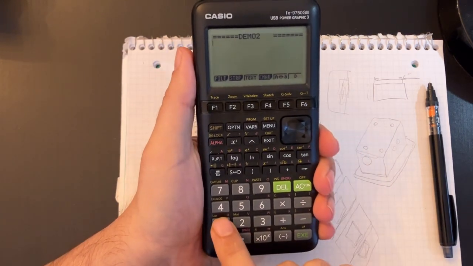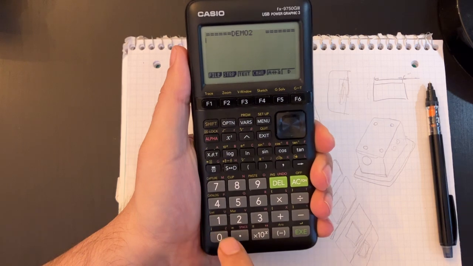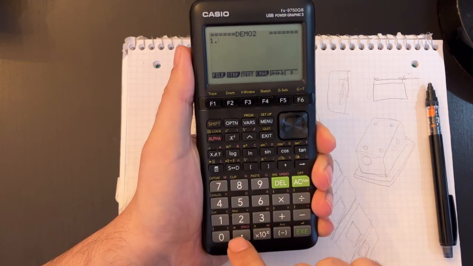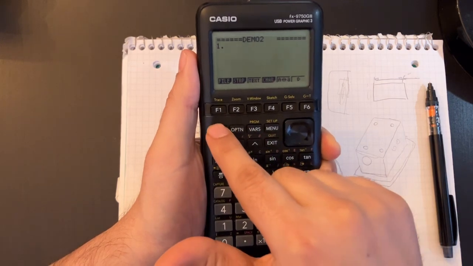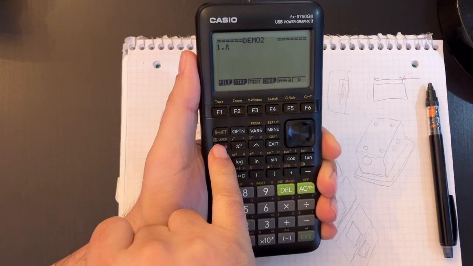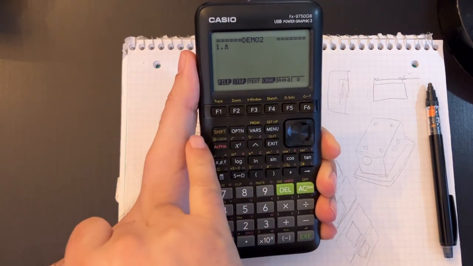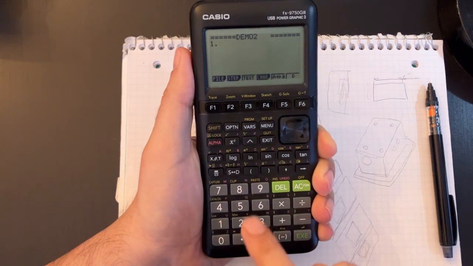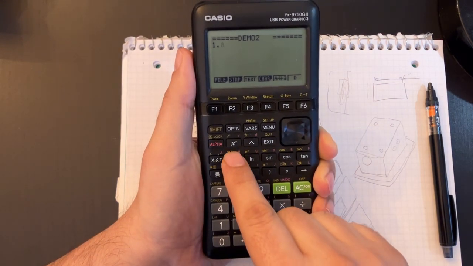For example, imagine some kind of idea that you get, like a business plan. So I just put 1, and I'm going to shift to letter mode. If you click alpha, it just does one letter, but if you do shift alpha, it gets into this letter mode. So you can start writing sentences.